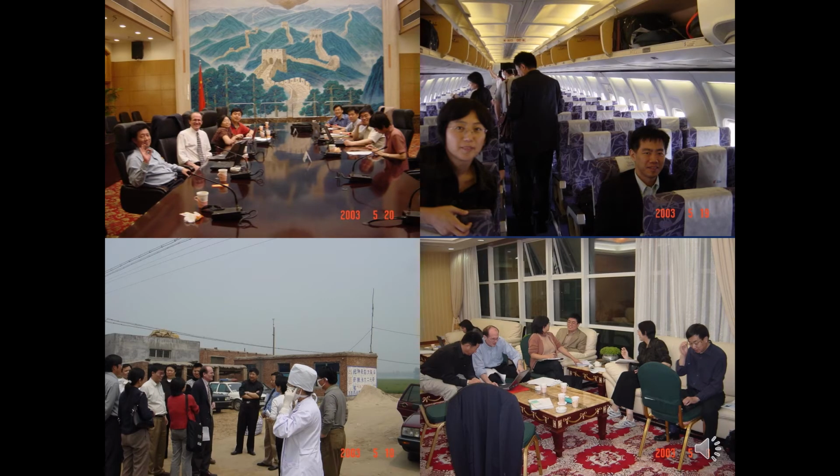The upper left photo is the photo taken with everyone in the team at the authority office. We have people from CDC, we have an infection control nurse, we have epidemiologists, we had clinicians like myself, and from the Chinese government we had epidemiologists, clinicians, and politicians. And we had a team to travel by air and by car. We went to rural areas and we visited hospitals.